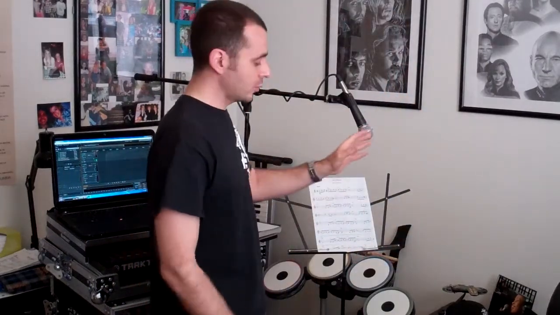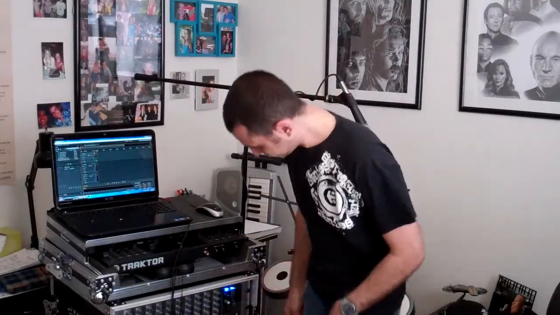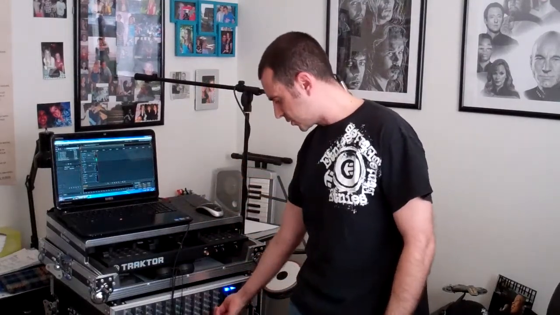So, I'll explain this real quick. This is a dynamic microphone we're going to play here. Dynamic means that it doesn't require phantom power. Not a lot of mixers have it, and so in that case, this is a pretty decent microphone. And now, we're going to send that signal right over here to our mixer.